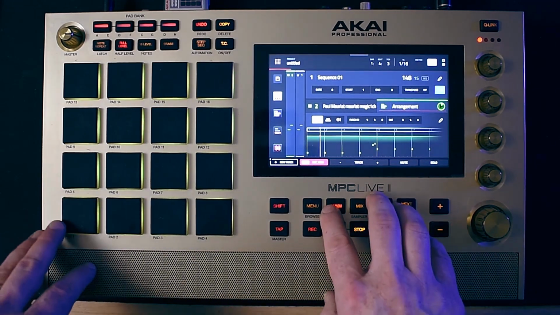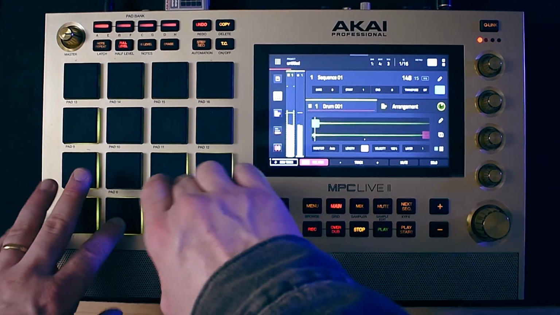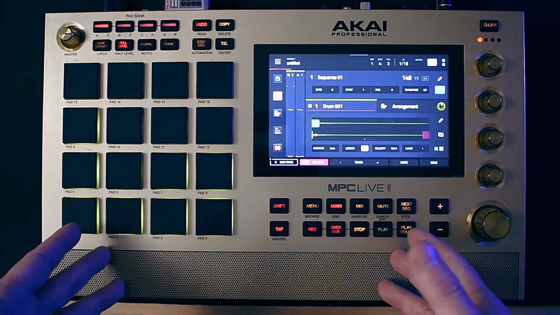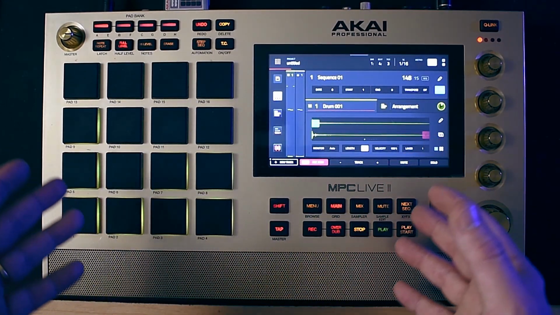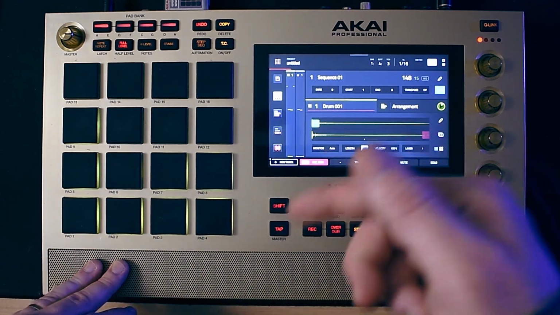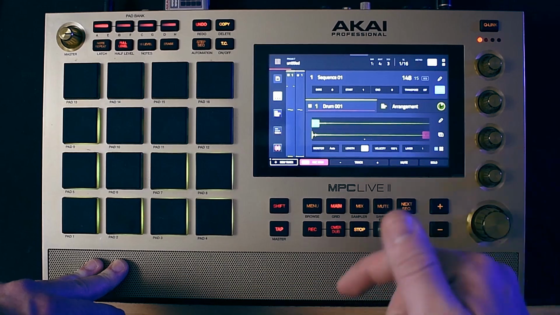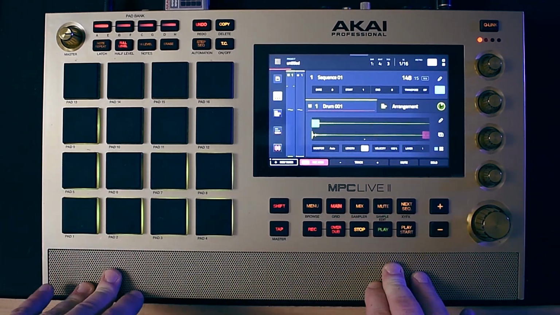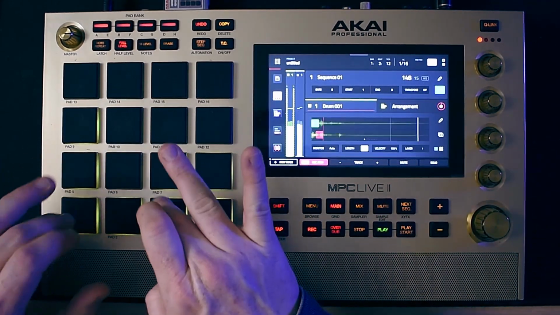Okay, let's go ahead, let's add some drums on this. So these drums that I have are from an expansion pack from the tape series on the Akai website. It's a really dope expansion. I'll put the link to it in the description below, so be sure to check that out if you want some of these drums. Let's go ahead and lay this out.